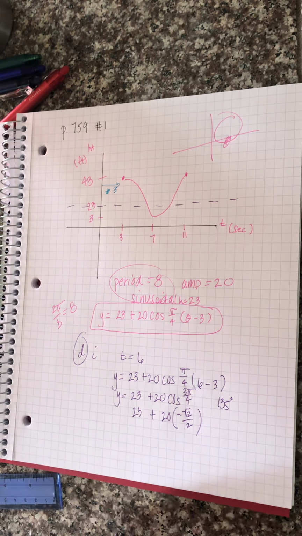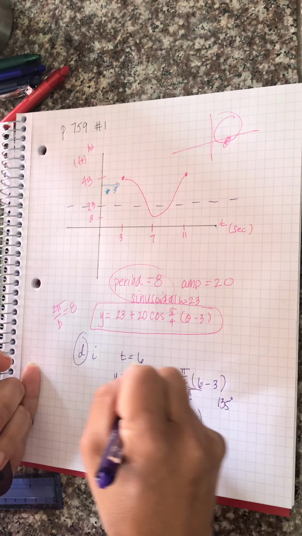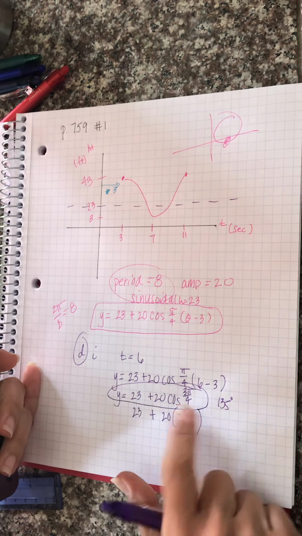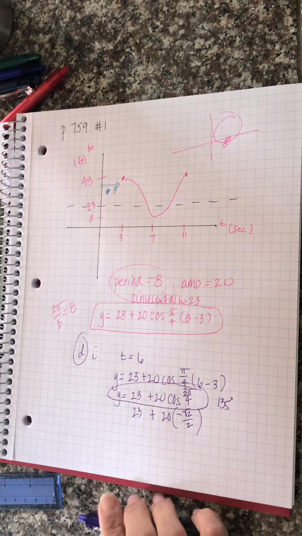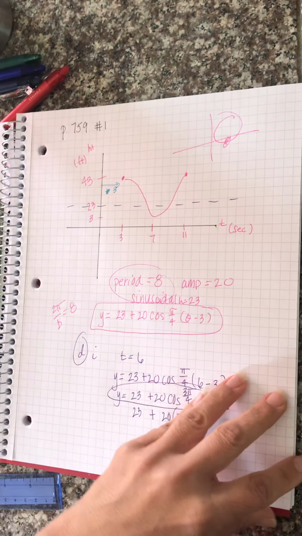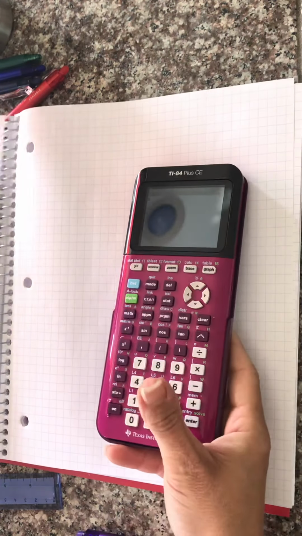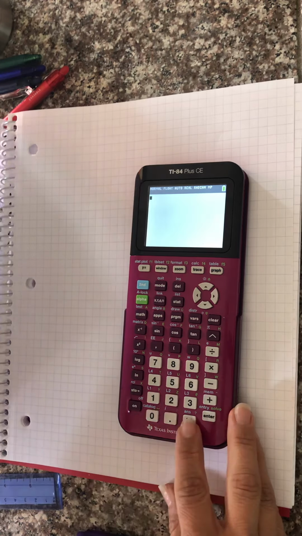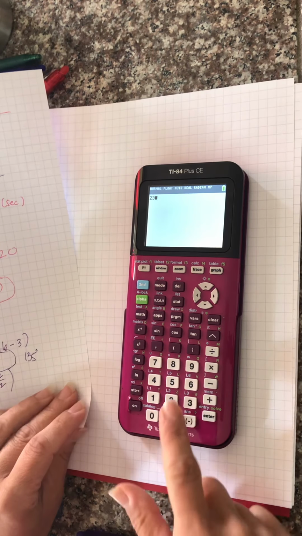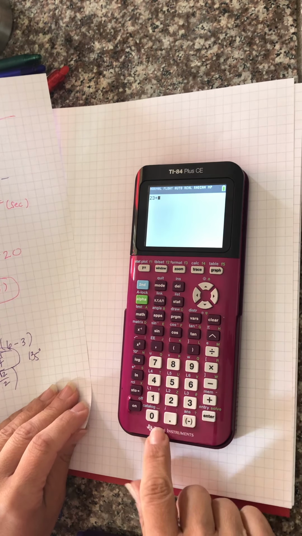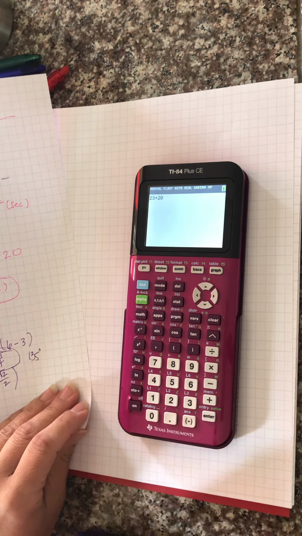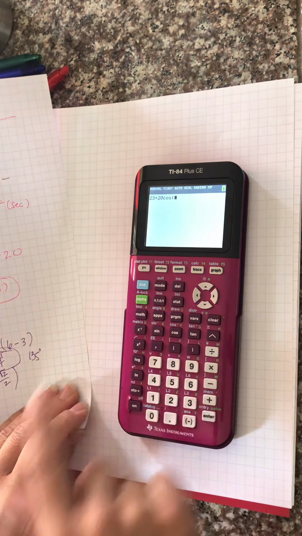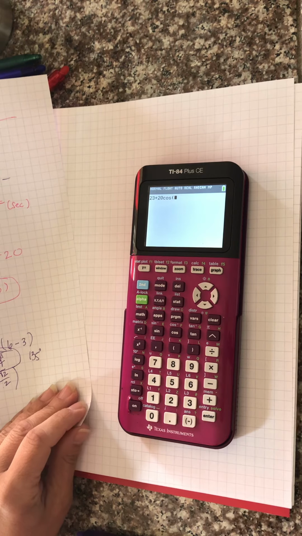But let's practice how you'd plug this into the calculator, okay? So I'm here. How do I do the cosine of 3 pi over 4 in my calculator? Okay, so I'm just going to turn the paper so that the background isn't so confusing. Okay, so it is 23 plus 20 cosine, and then you literally use the pi key on your calculator.